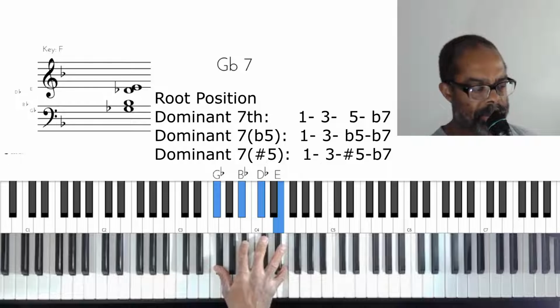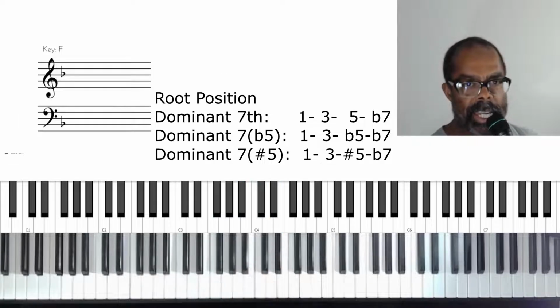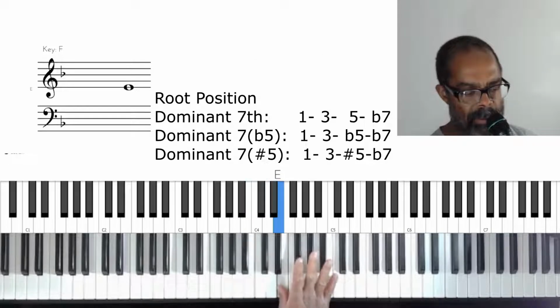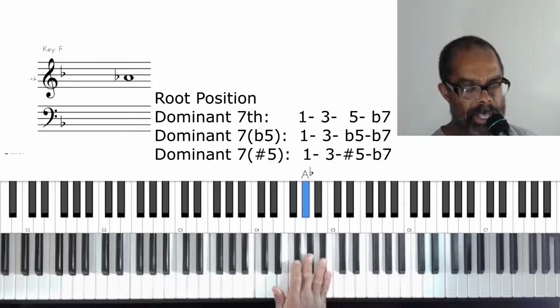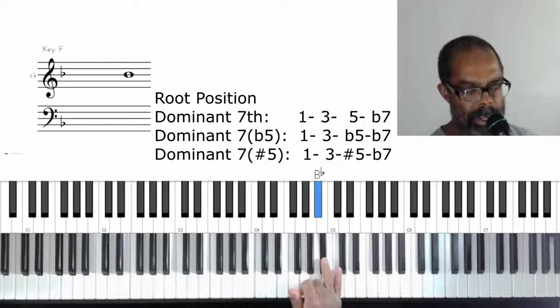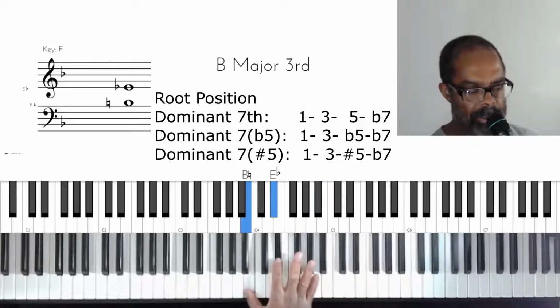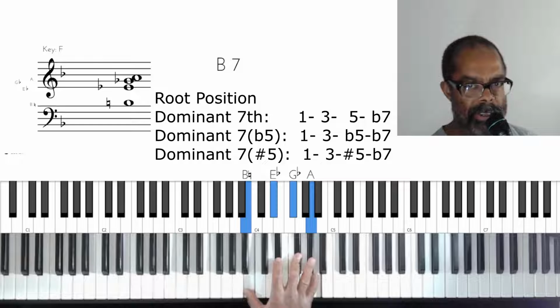All right. Next key of B. So 1, 2, 3, 4, 5, 6, 7. And remember, in the key of B, like the other keys, we're going to take the 7 and flat it. All right, so we've got 1, 3, 5, flat 7.